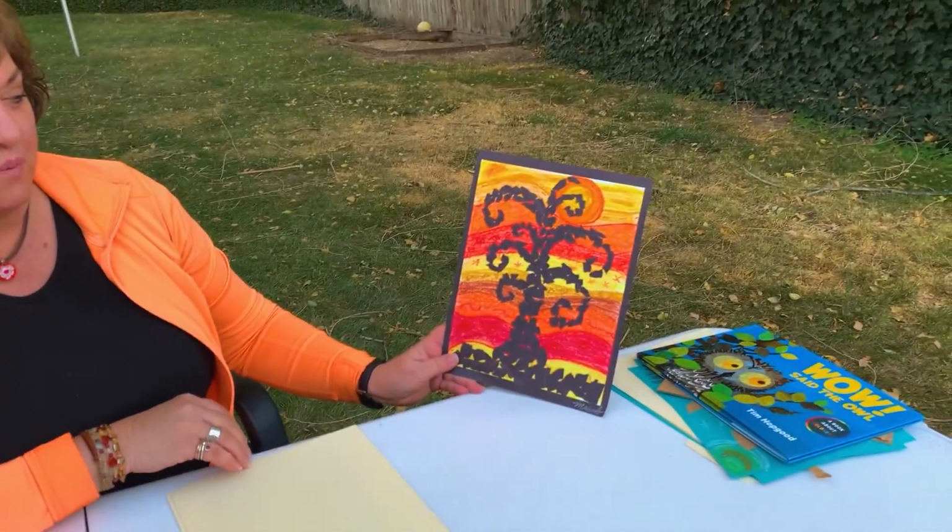So you can use oil pastels. You can choose these bright warm colors, kind of like a sunset if you want to, for the background, or you could choose cool colors, more like maybe a night scene. So I made this one with warm colors, but I'm gonna make this other one with cool colors. So I'll get busy doing that.